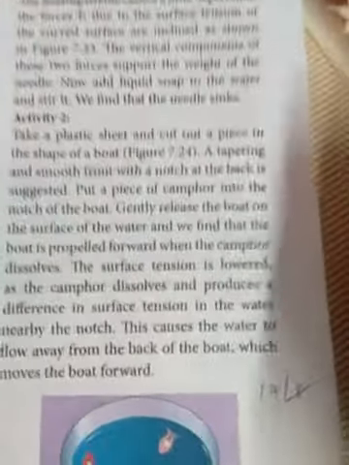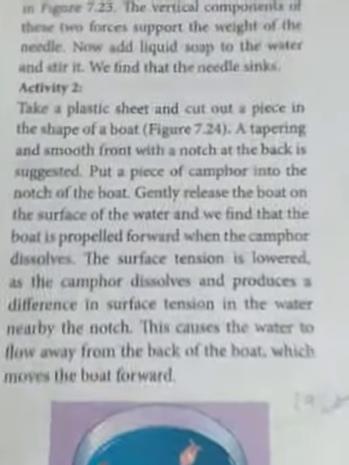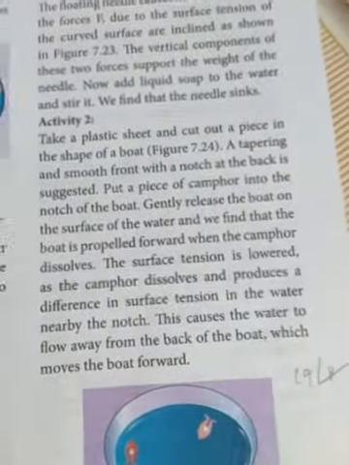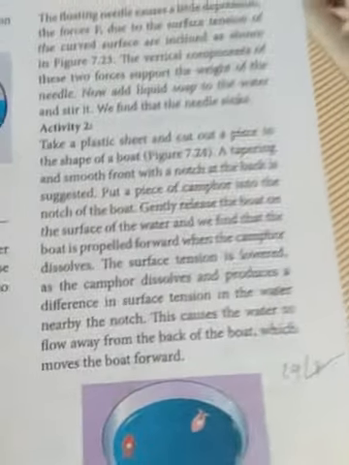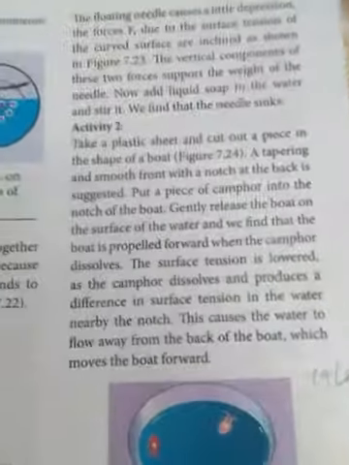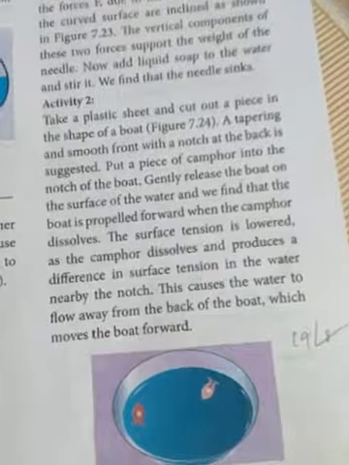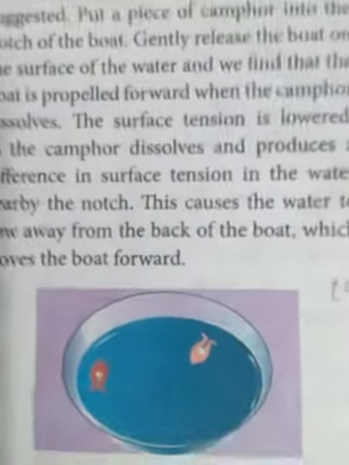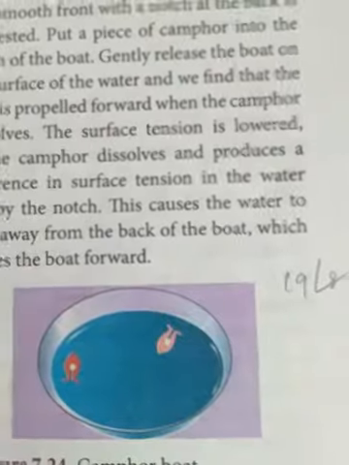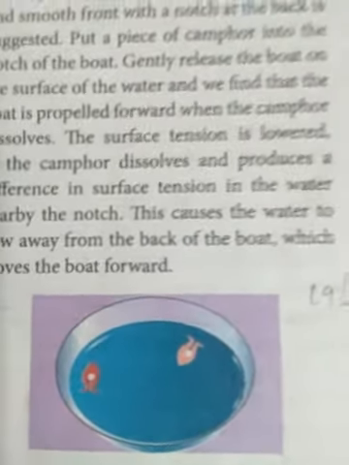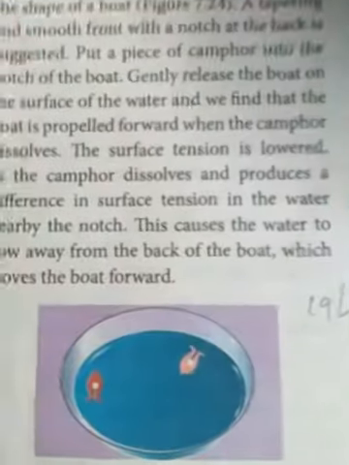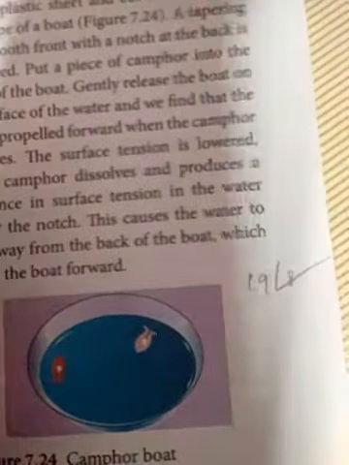Okay, so next you see another one. This experiment is a very interesting one, sir. Now you are taking plastic paper. Take the plastic paper and cut it into the shape of a boat, with the front edge very sharp, and at the back side a cut, a line, as you see in the diagram. Near that you keep a piece of camphor, and slowly place it in the water.